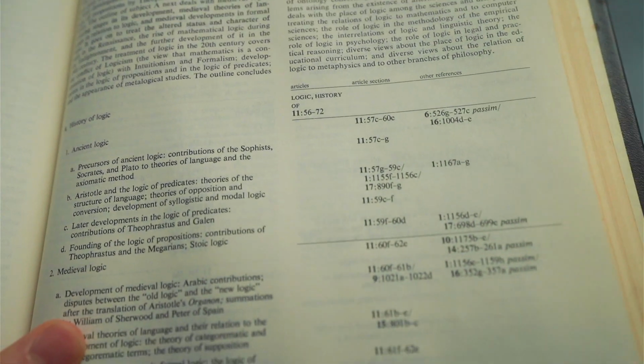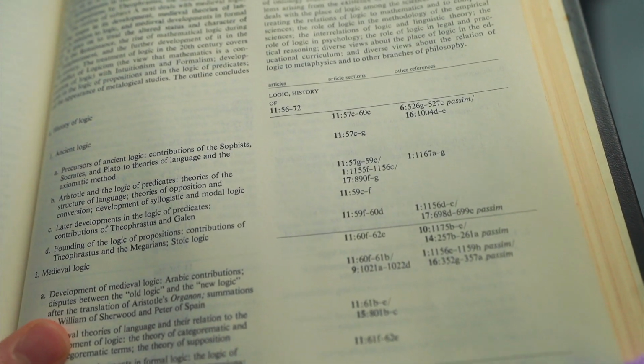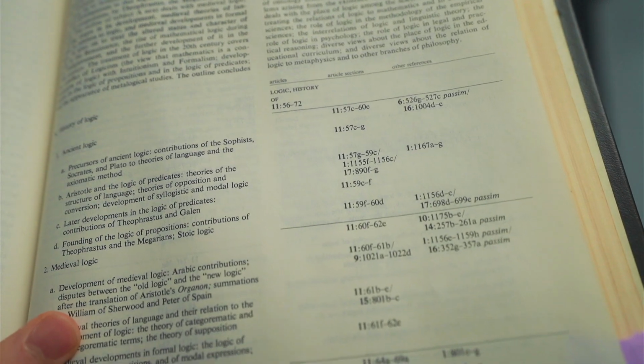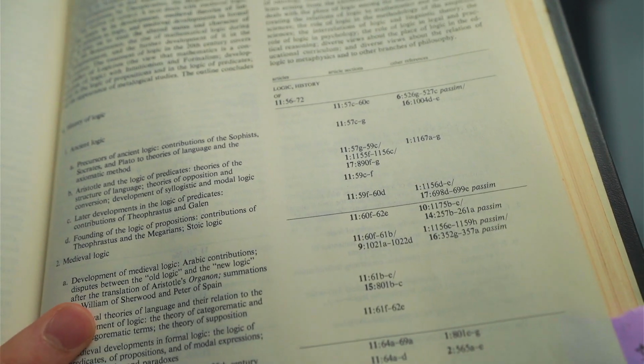And also the page reference numbers to the head note for the part and the division, that's also removed. And then also, as I said, all these references to the article section and other references and all the page numbers, they got rid of all that as well. So I'm going to show you what that looks like now.